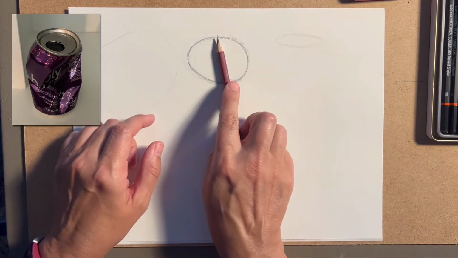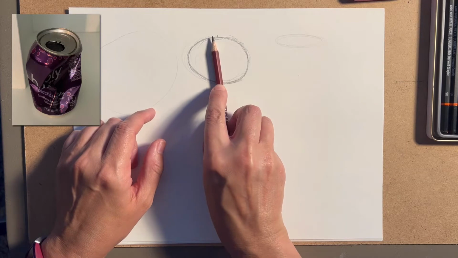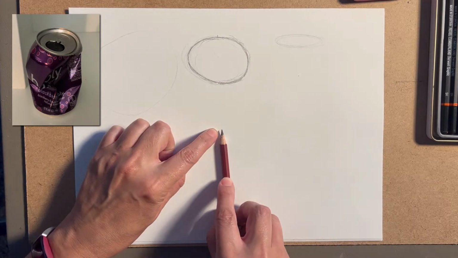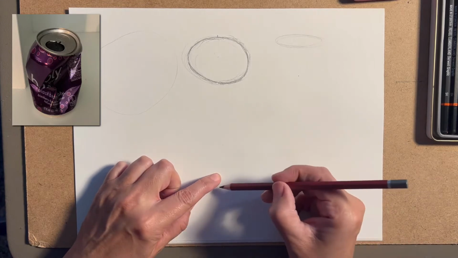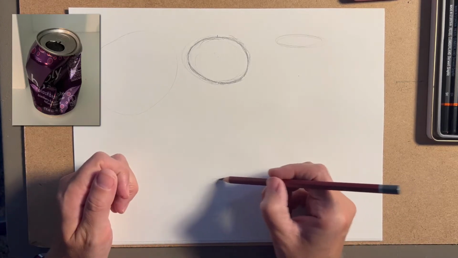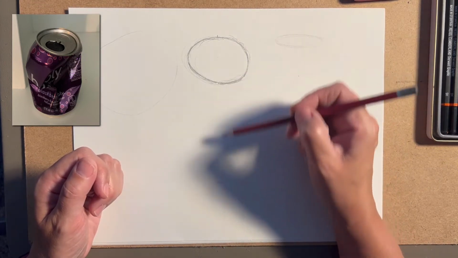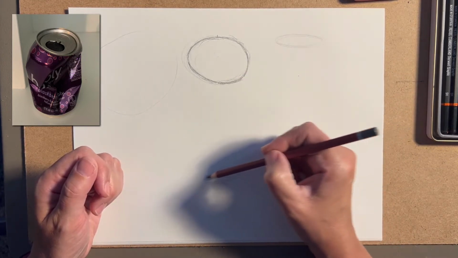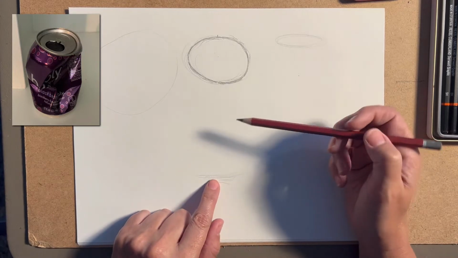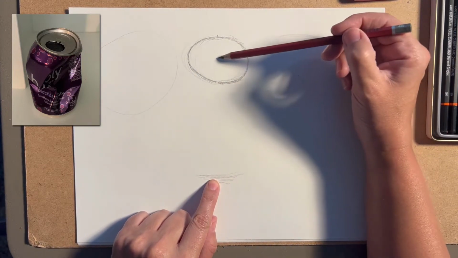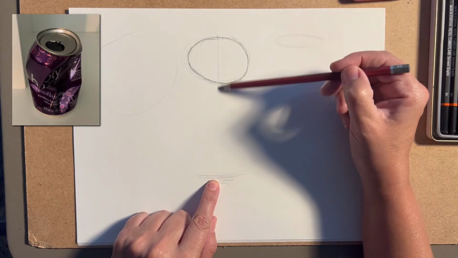Okay, so if I feel good about this shape, from here to here, I think 2 of those. So I'm going to lay down my pencil and mark my finger at the end of that. I'm going to say 1, 2, and a little bit more is about where I think the bottom of this can will be. So if that's right, that's about where the bottom will be. I'm going to draw a vertical line through here.